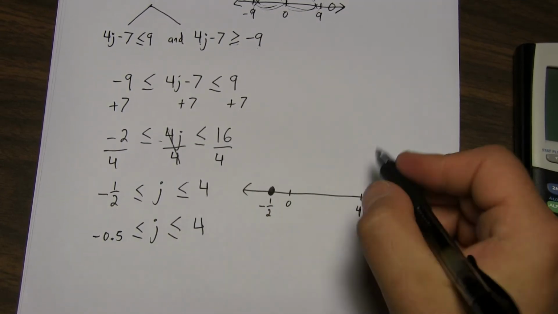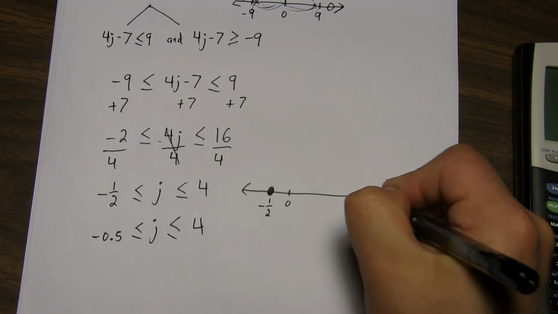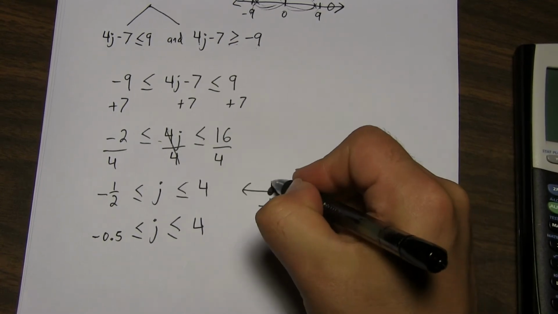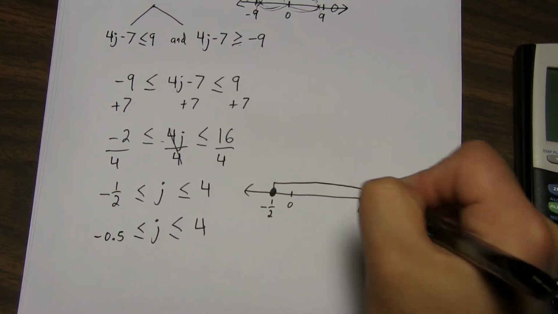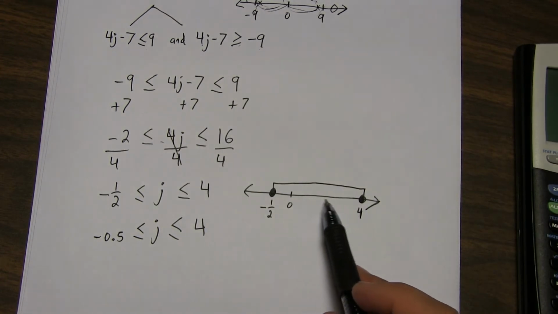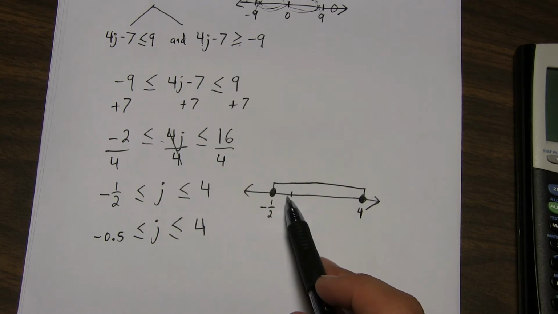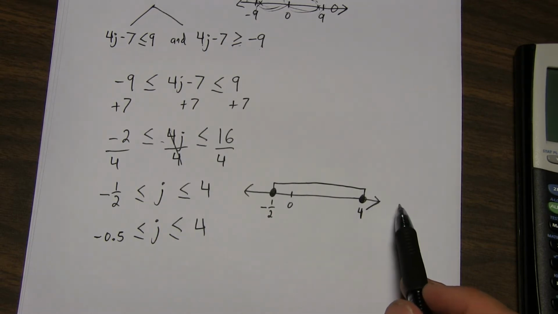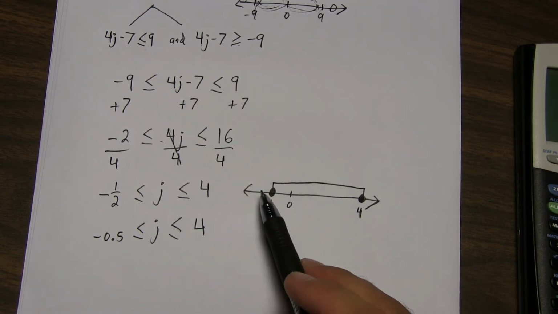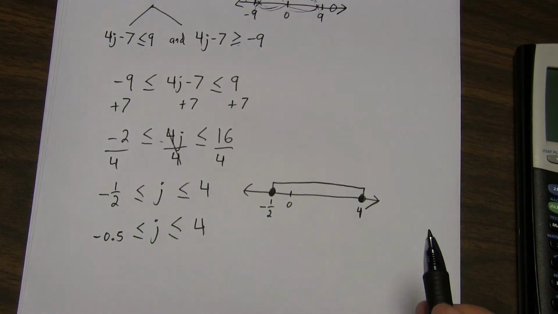Since it's less than or equal to, another solid dot. And these are all the numbers that j can be. It can be like the number 1 or 2 or negative 0.1, but it can't be numbers like 5. That's too much. Or negative 3. That's too little.